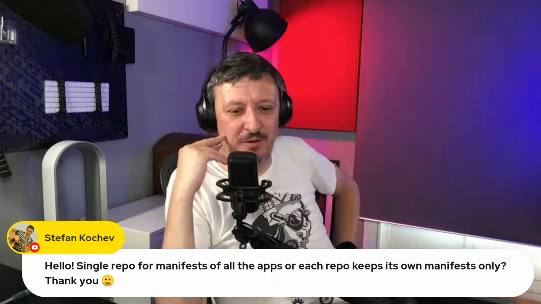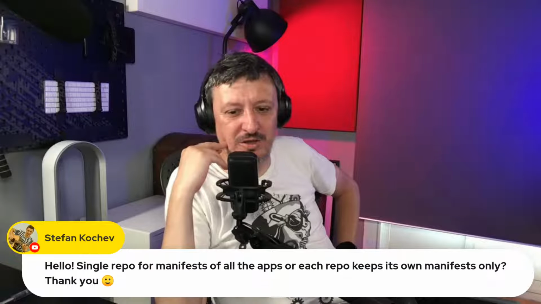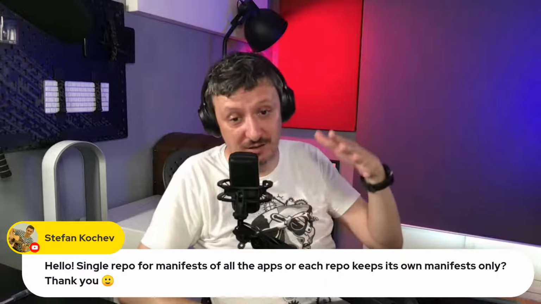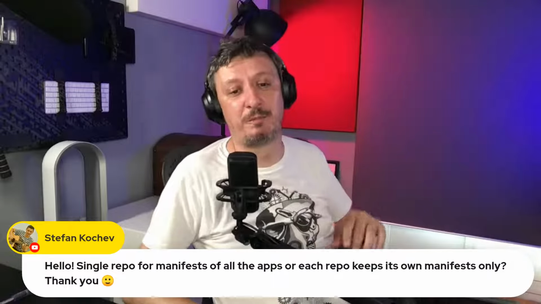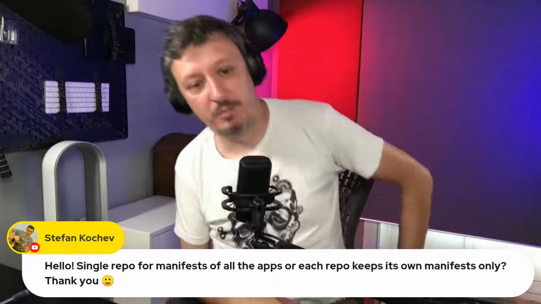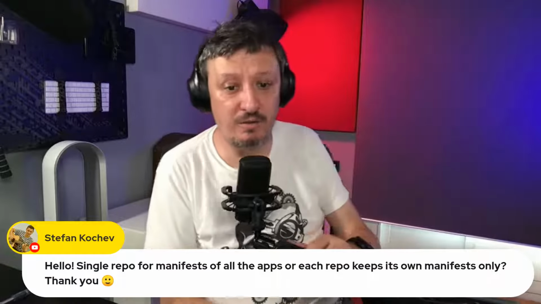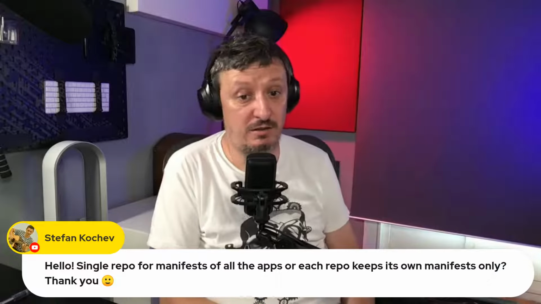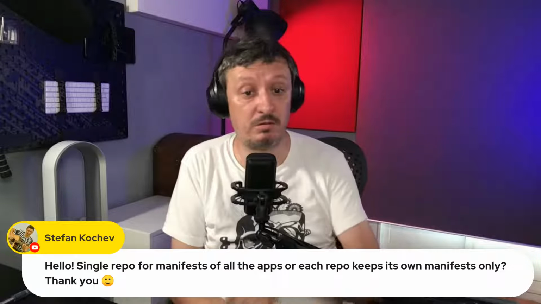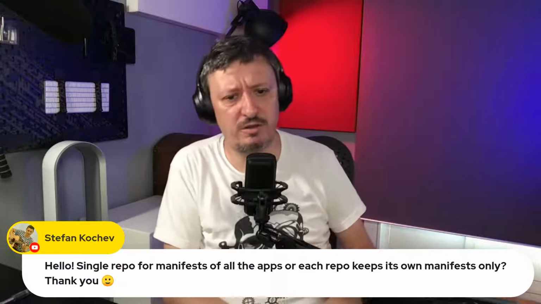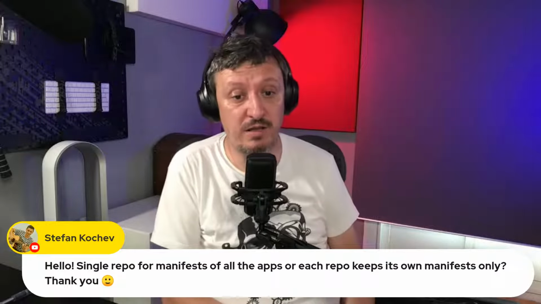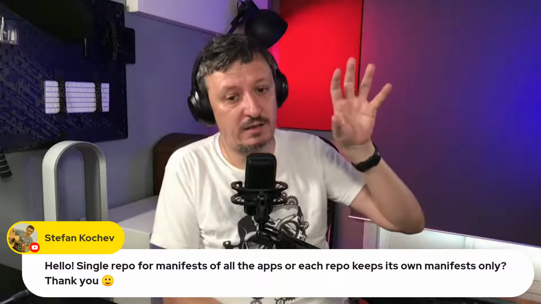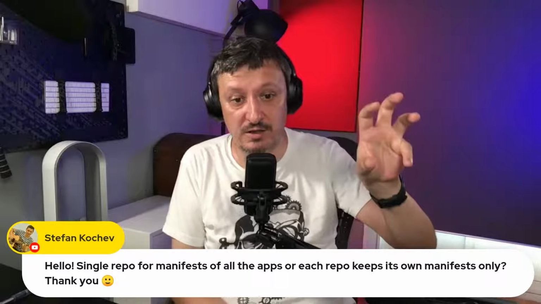Hello, single repo for manifests of all the apps, or each repo keeps its own manifests only? Thank you. Personally, I prefer both. I prefer having manifests of an application in a repo of that application. That simplifies many things. That means that you can deploy locally, for example, without going to a different repository. You have all information in one place and so on and so forth. So manifests, in my case, are in a repository of an application.